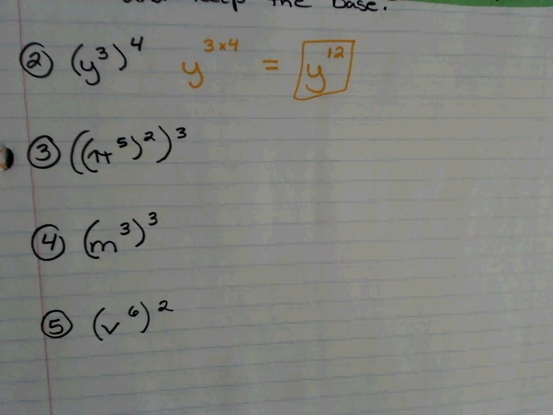Wait, is there a power of a power of a power? Mm-hmm. So you just multiply them all together? Mm-hmm. No, you're going to leave it in its pi format.